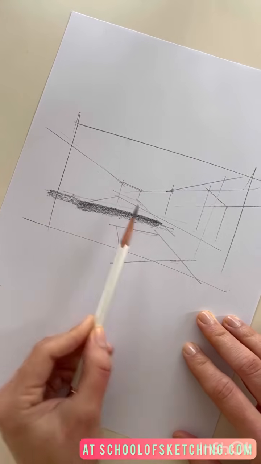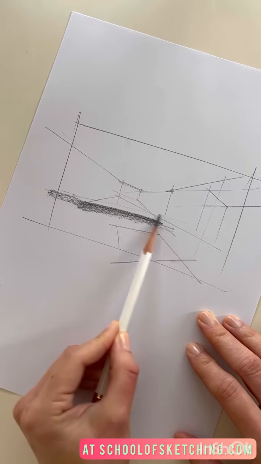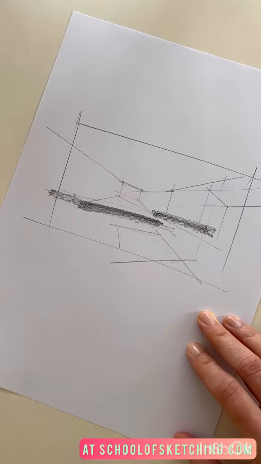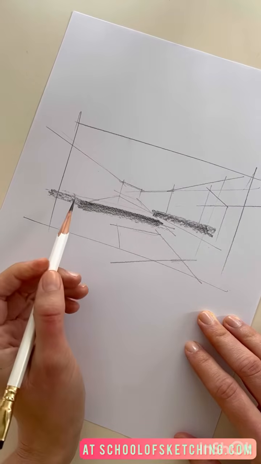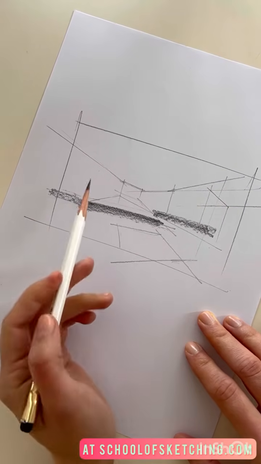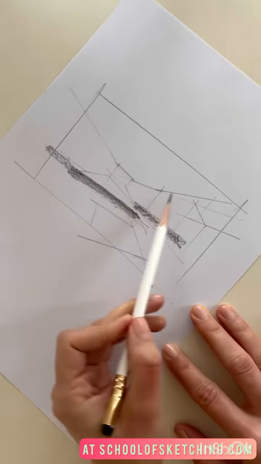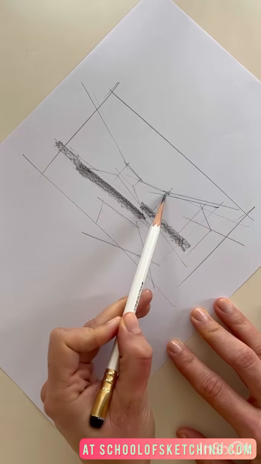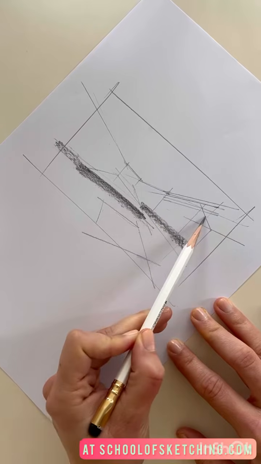I very slightly outline what will be the top line for this building, where the main objects will be located.